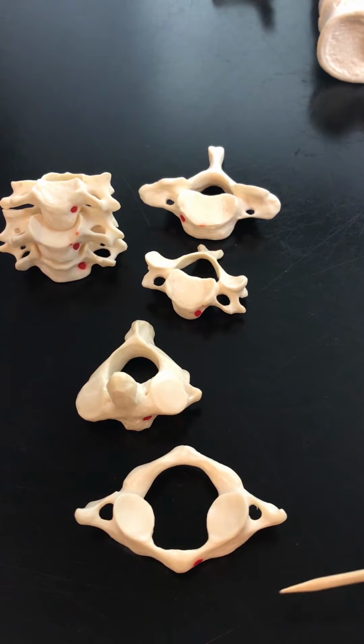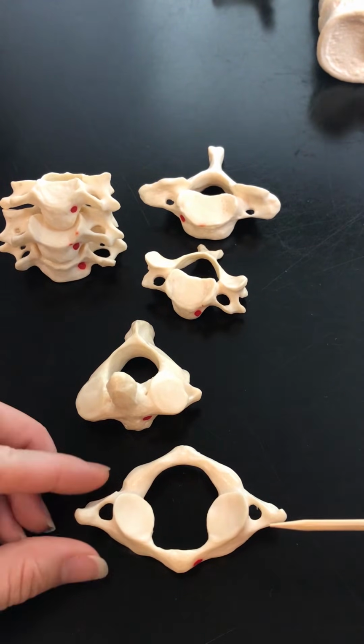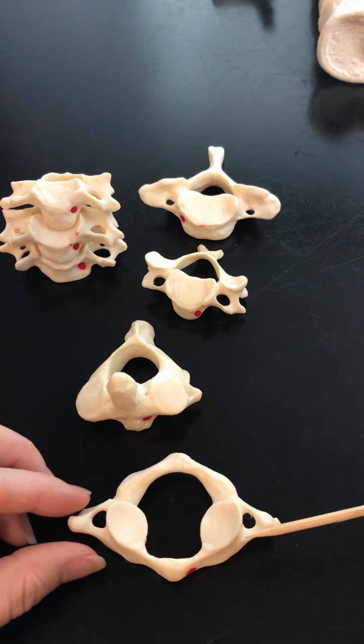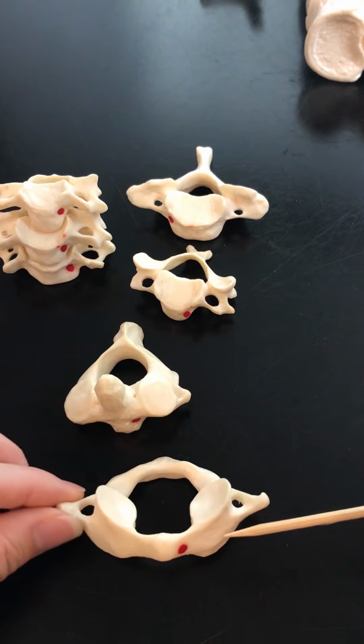The superior-most region of the vertebra is called the cervical region. The cervical region starts with a couple of really unique bones.